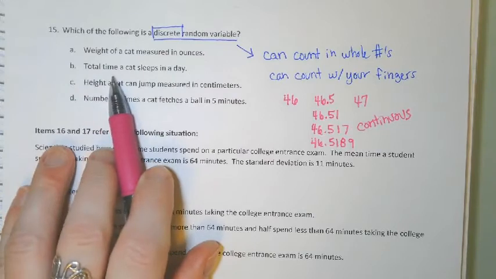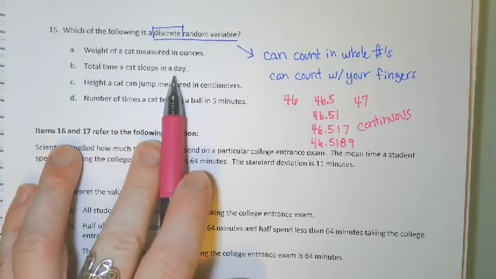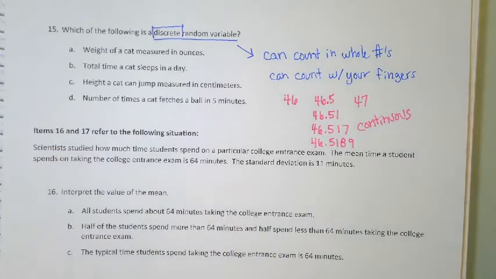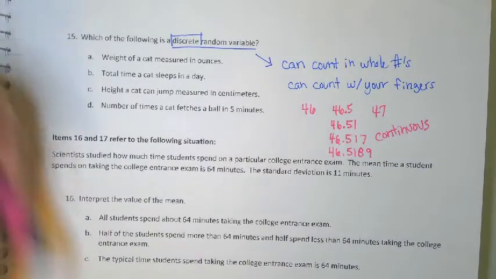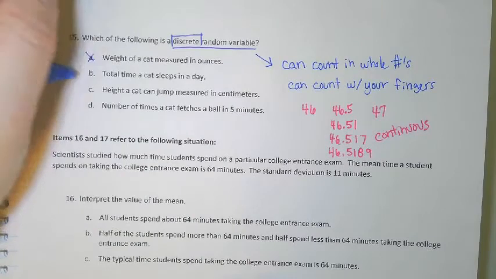So B, total time a cat sleeps in a day. Here, same idea. I could say the cat sleeps for 8 hours a day or 9 hours a day. But I could break that up further. Maybe the cat sleeps for 8 hours and 10 minutes. I could break that up further. Say maybe the cat sleeps for 8 hours, 10 minutes, 22 seconds. And I could keep going. Maybe the cat sleeps for 8 hours, 10 minutes, and 22.5 seconds. So there'd be an infinite number of values that variable could take on.